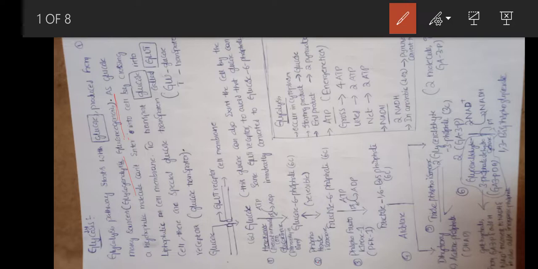Glycogen can be broken into glucose, and lactic acid or glycerol, and many keto acids can also produce glucose, as we have discussed in the previous lectures.